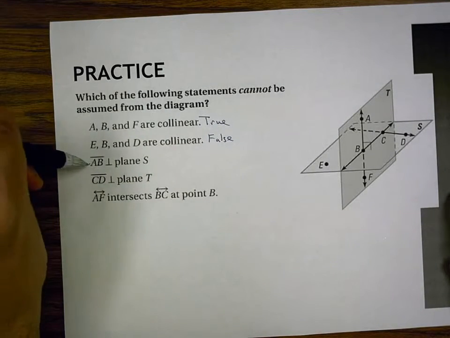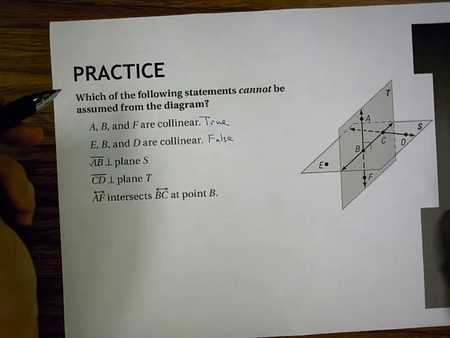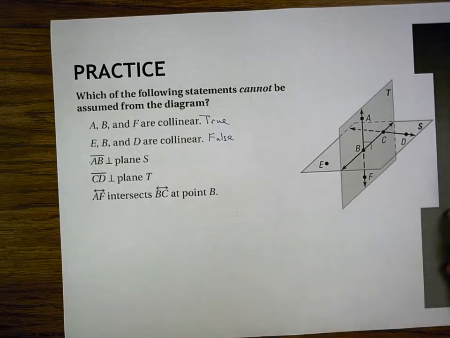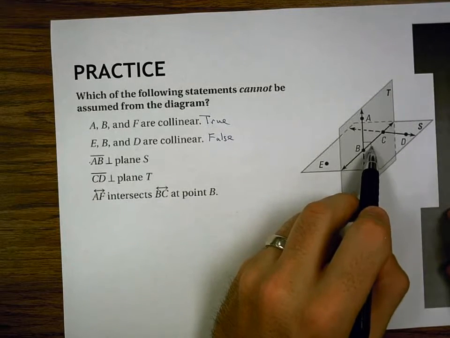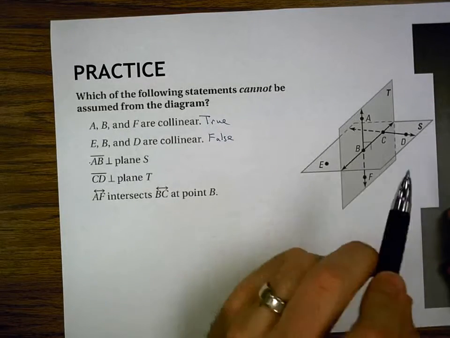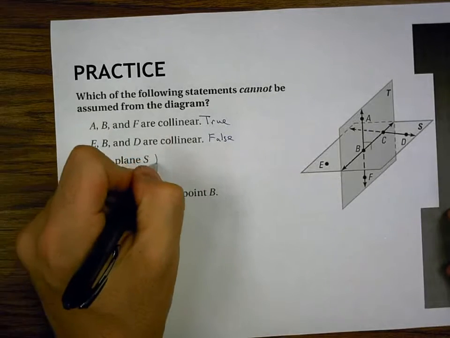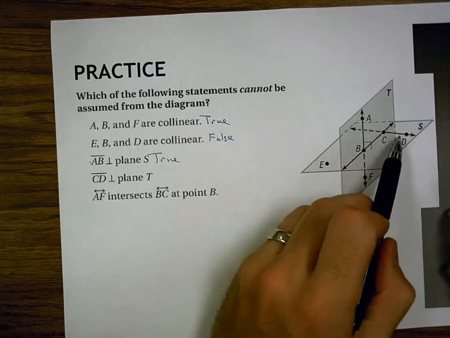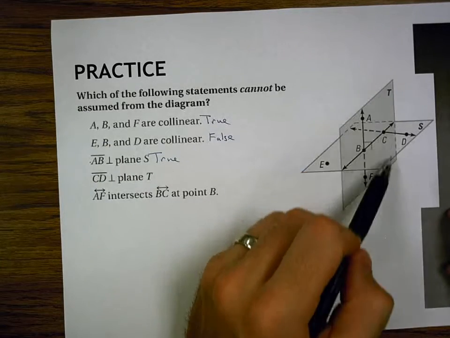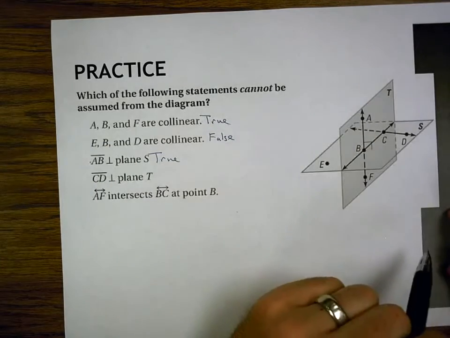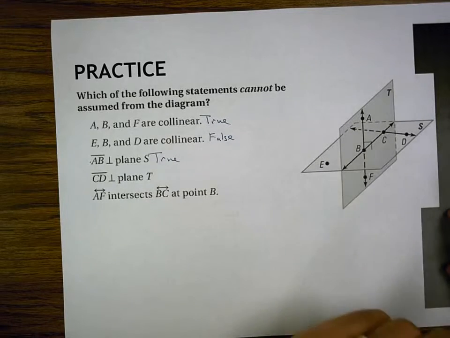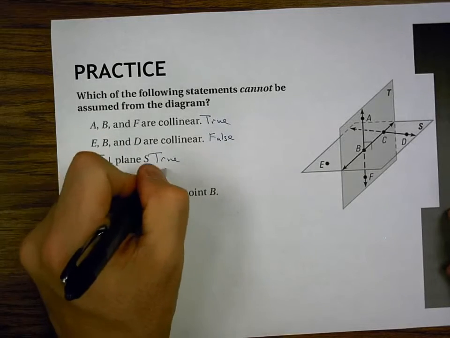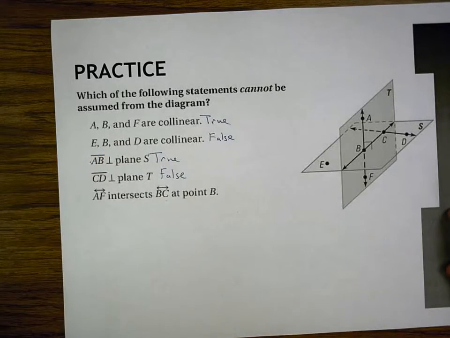Let's see. The segment AB is perpendicular to plane S. So we have AB, I have S. If we look, we have a little marking right here that says perpendicular. That is the key. That says it is perpendicular, so that would be true. Whereas CD, this line, perpendicular to plane T, which is more the vertical plane, that one we can't say is perpendicular because you don't have that box there. There's nothing there indicating it, so that would be false.